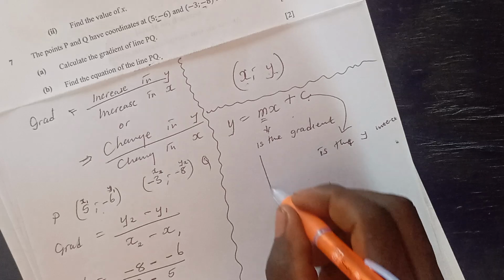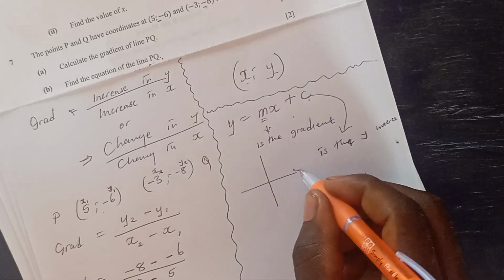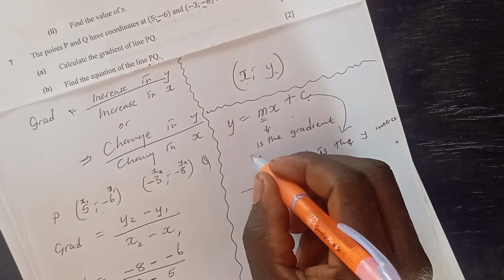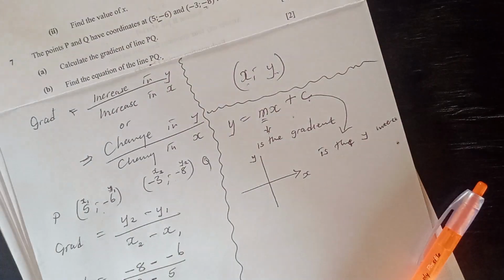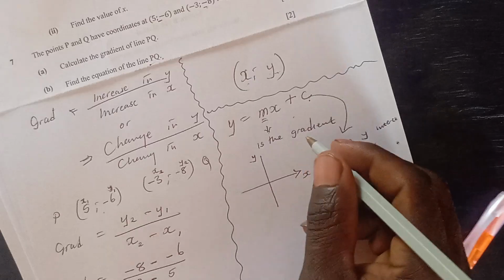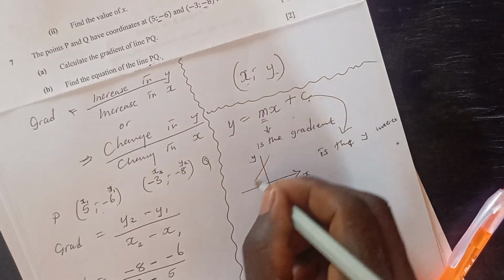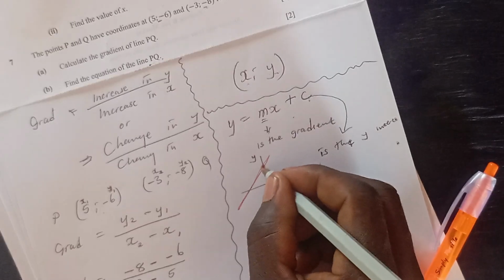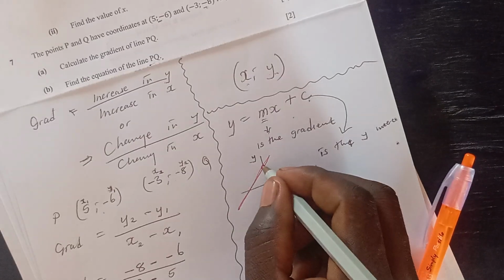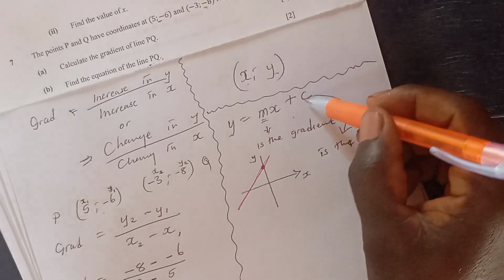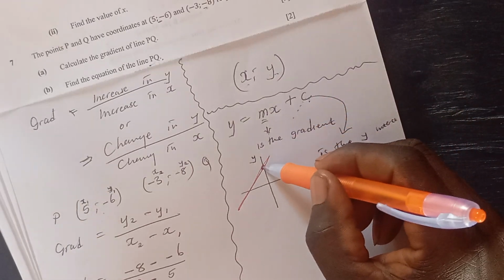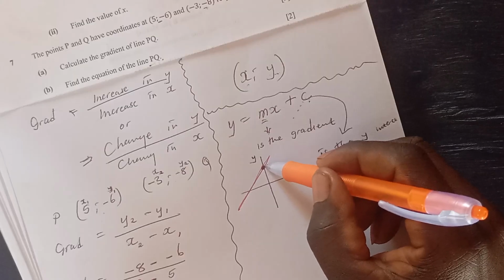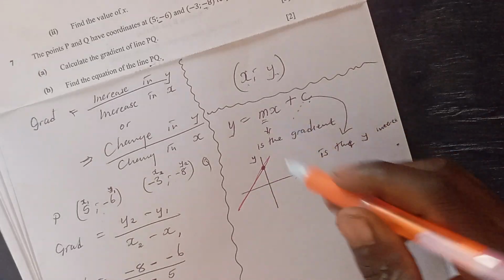Let's say we have this Cartesian plane. Here it's x, here it's y. Let's say this is our straight line equation. It crosses the y-axis here. So the value of c is going to be the value of y at which the line crosses the y-axis.